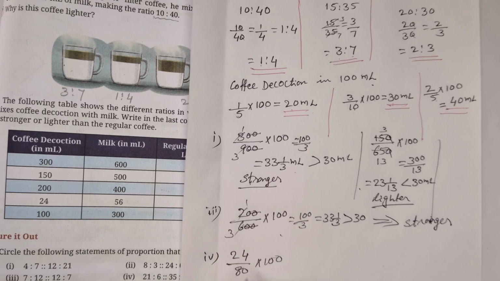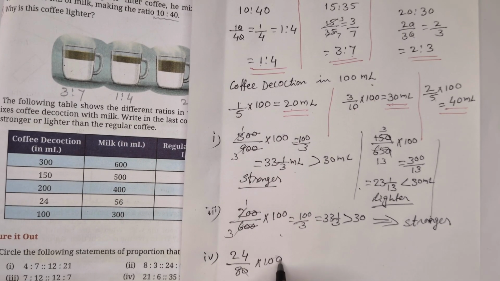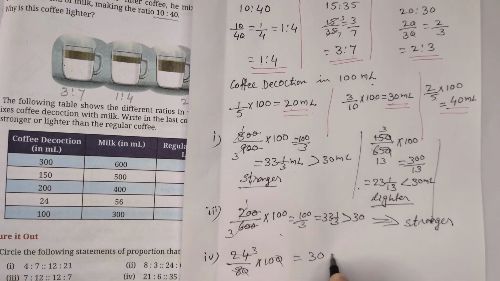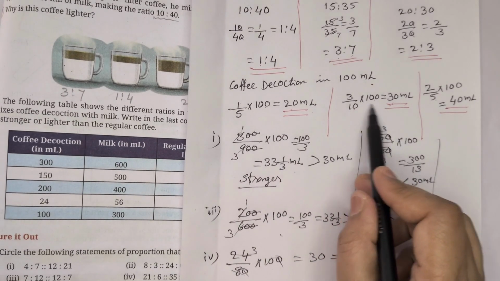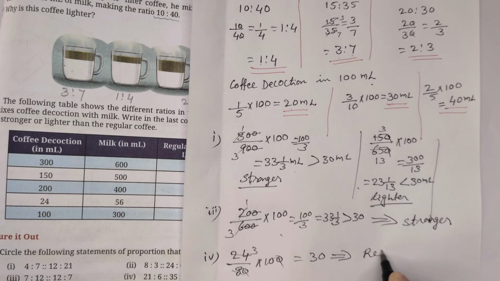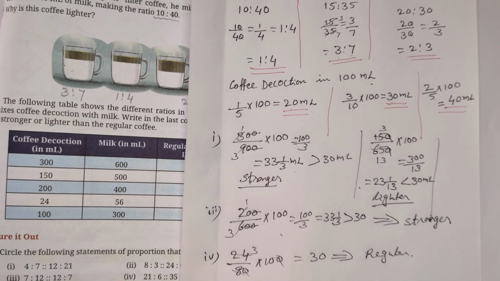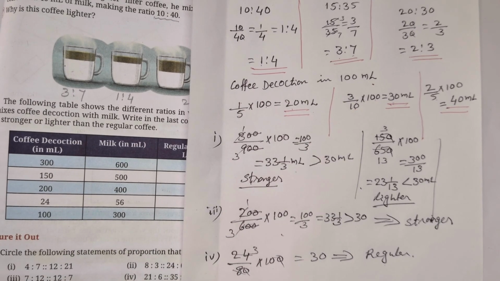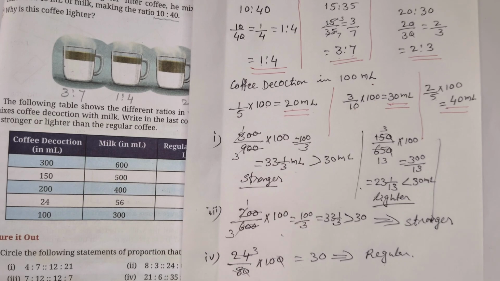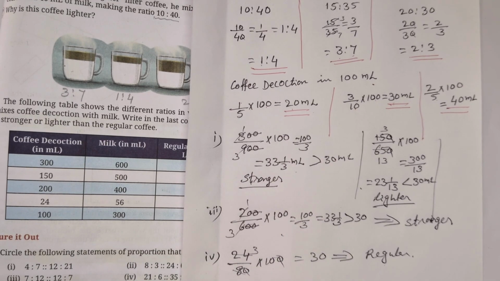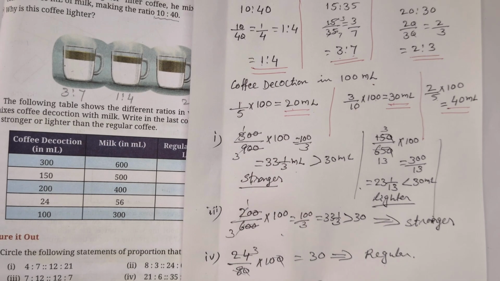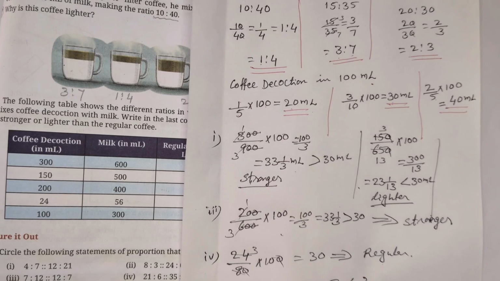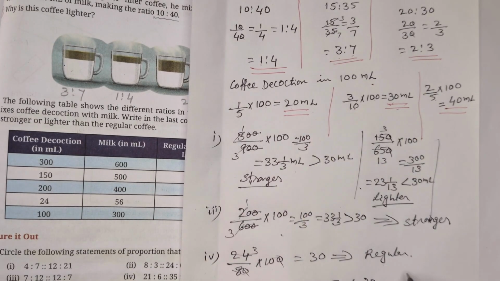That into 100. 30, which means regular. Next, fifth one. 100 by 300, total is 400. 300 plus 100, 400. That into 100. It is equal to 25. That is less than 30, which means lighter.